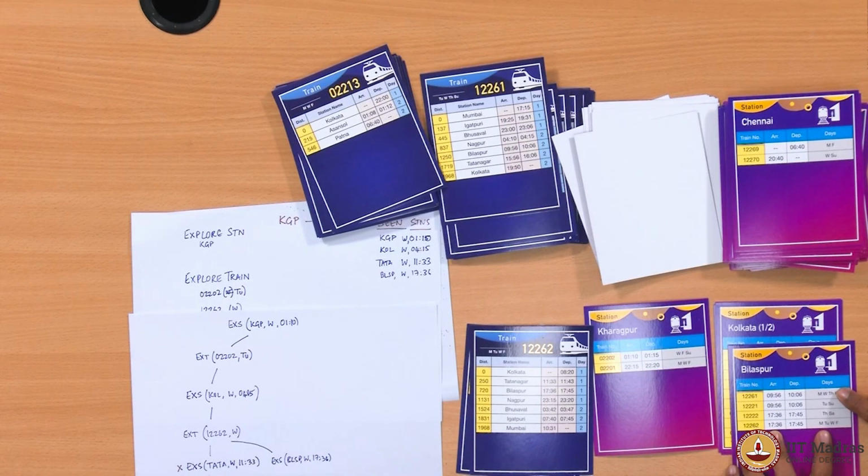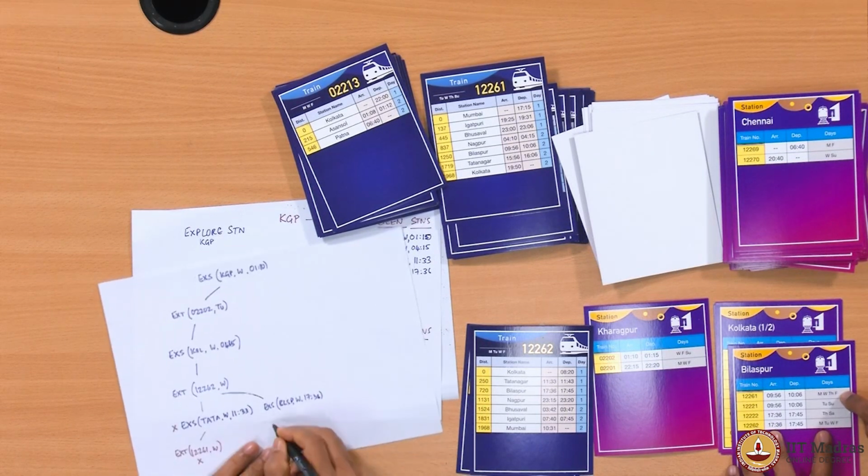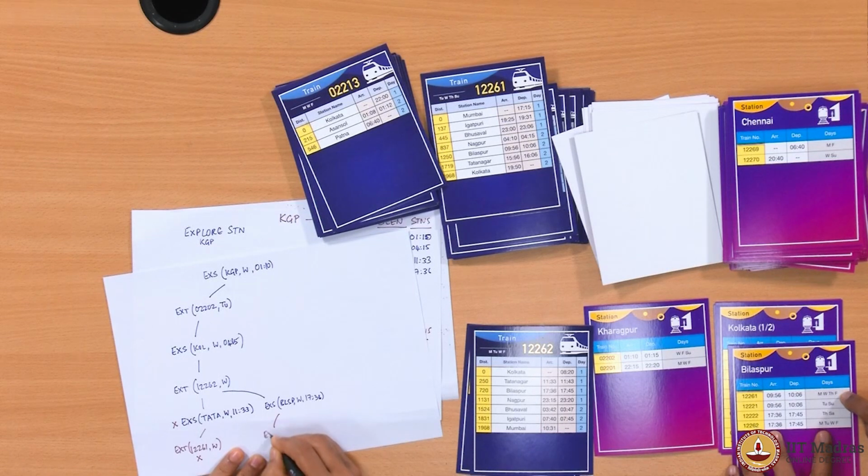12261, but that's again the same problem. You're going backward. So we can write it, but it's not going to take us anywhere. So we can explore the train 12261 on Thursday.